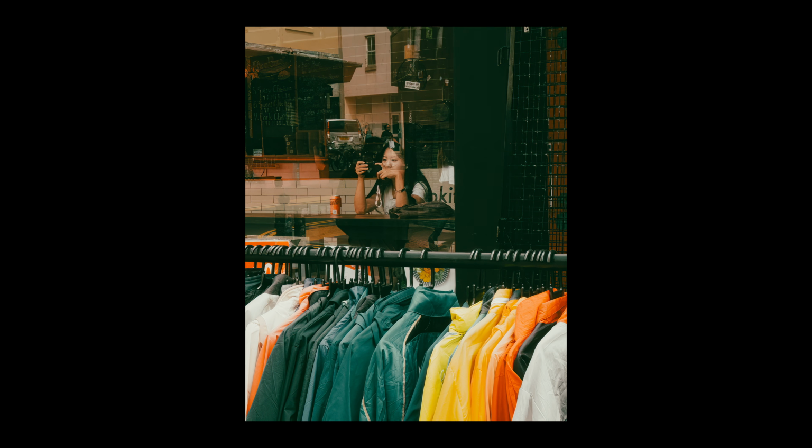And in this image, we've got a kind of voyeuristic approach where you can see the subject checking her phone in the cafe window, which is also behind a secondary layer of colourful clothing from a vintage clothing shop. None of these images are difficult to shoot. It really is a very simple technique to achieve, and that's what we're getting into next.